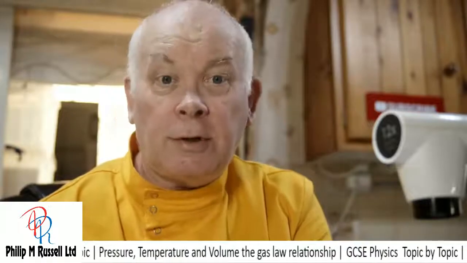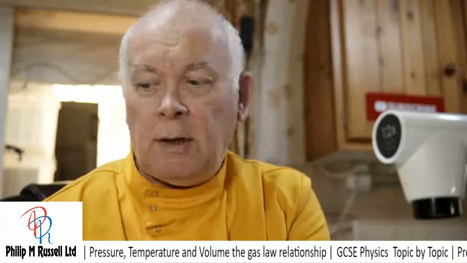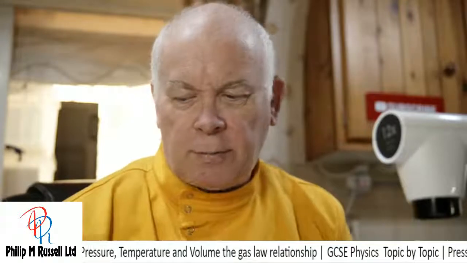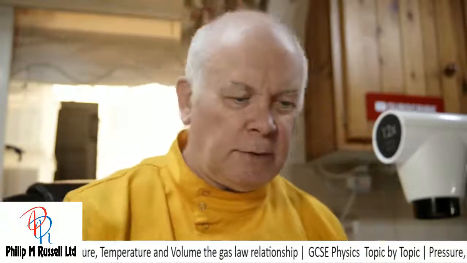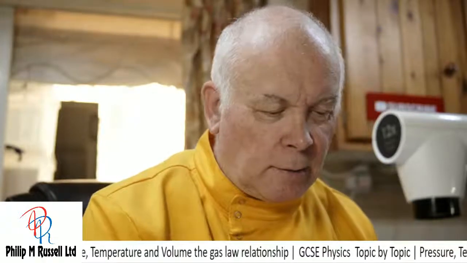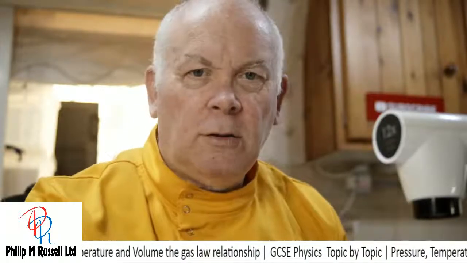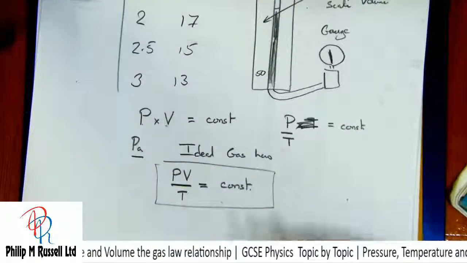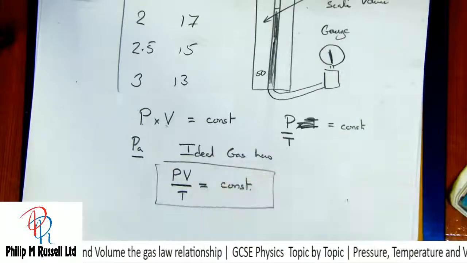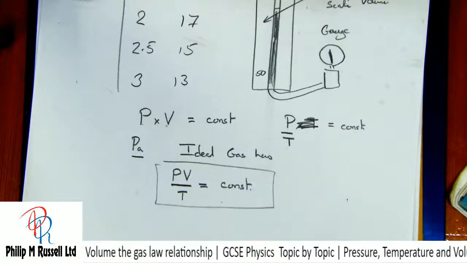So we've looked at gas pressure and temperature, we looked at Brownian motion, and then we've looked at gas pressure and volume, and seen that there is this relationship with basically having the gas law, as it's called, the ideal gas law, which is P times V over T is some sort of constant.